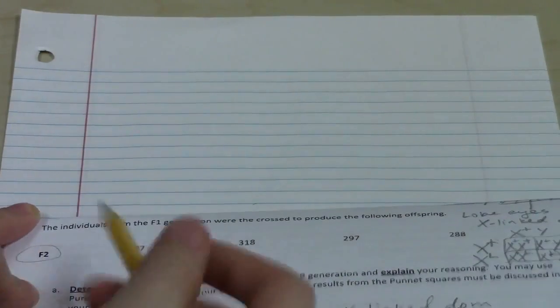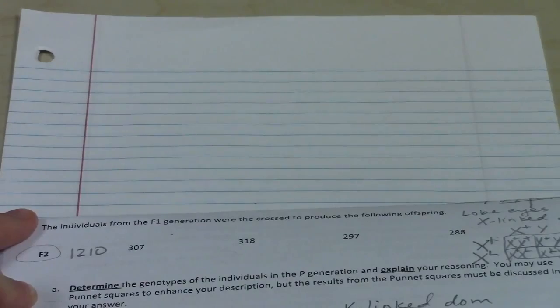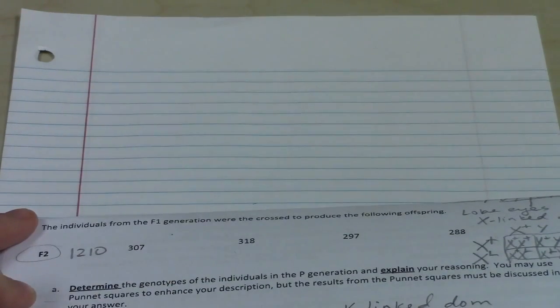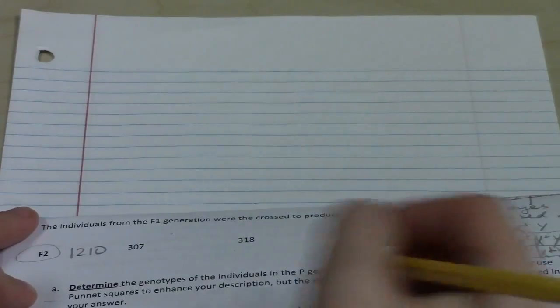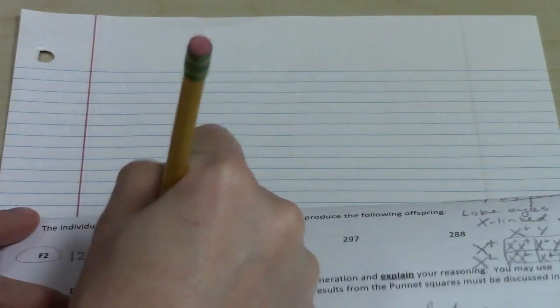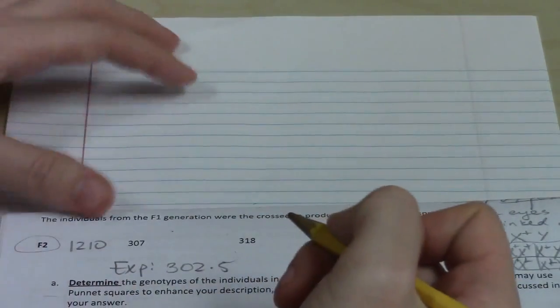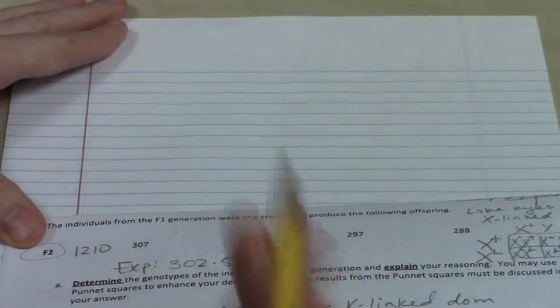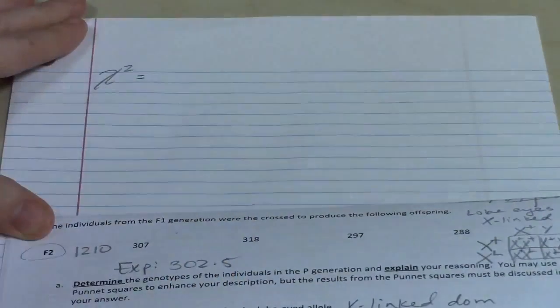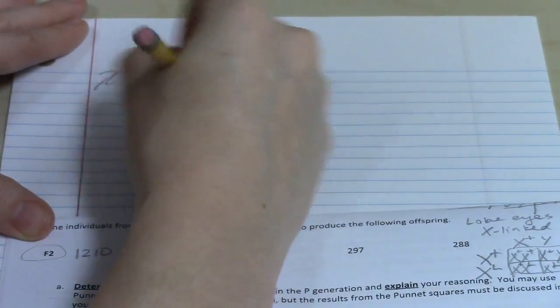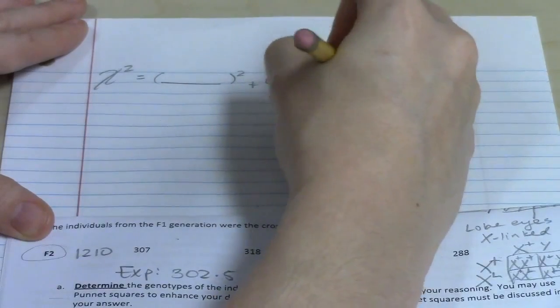Okay, so let's look at our F2 numbers. Alright, so this is 1,210 total flies. If our mode of inheritance is X-linked dominant, we would expect 25% of each. 25% of 1,210 is about 302.5, but there's no such thing as 302.5 flies, so we'll let 2 of them be 302 and 2 of them be 303. Okay, so our chi-square value is going to equal, well, I have 4 groups. So I'm going to set it up for 4 groups.